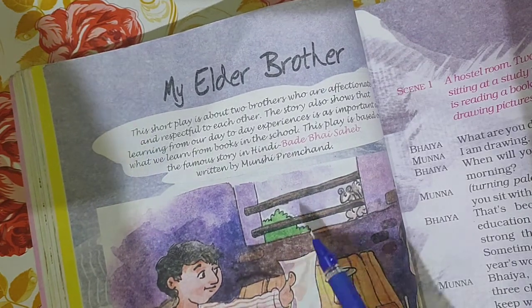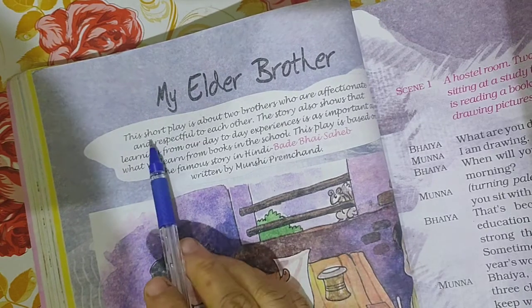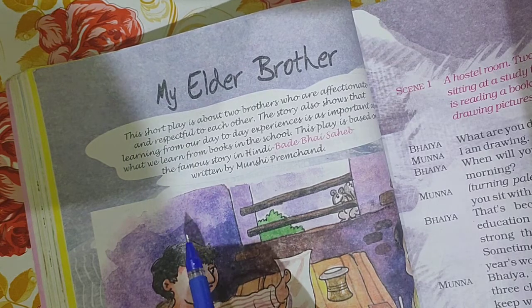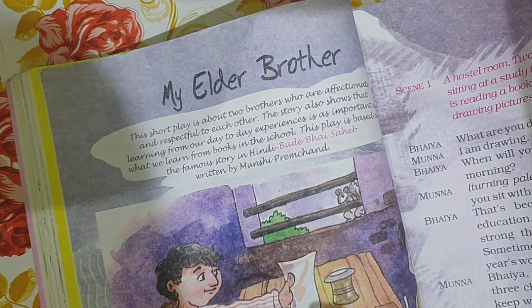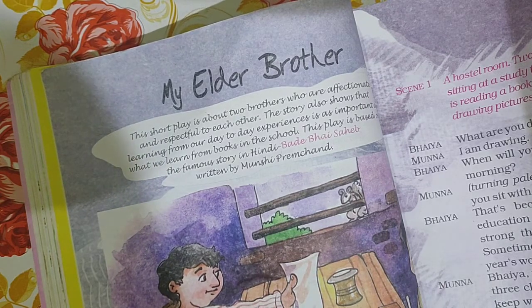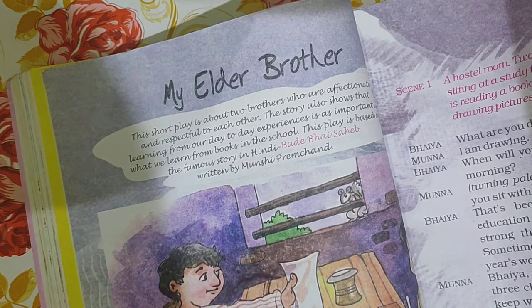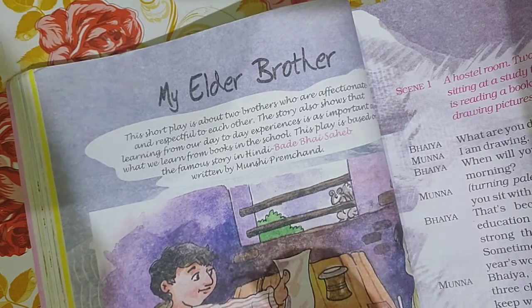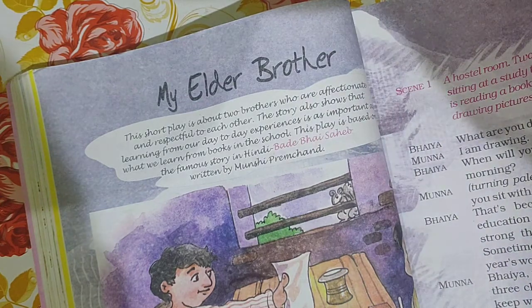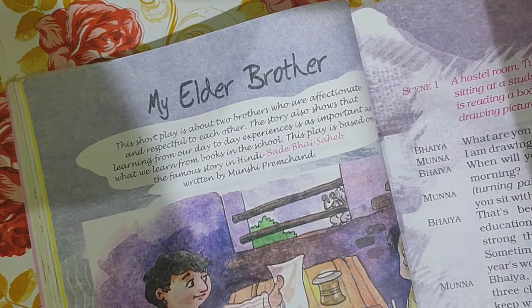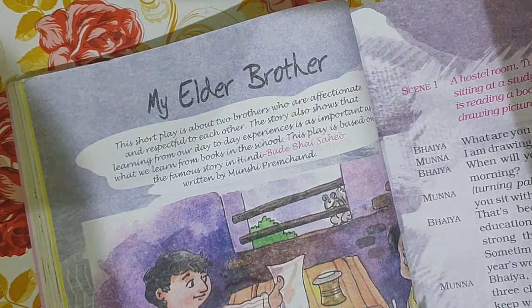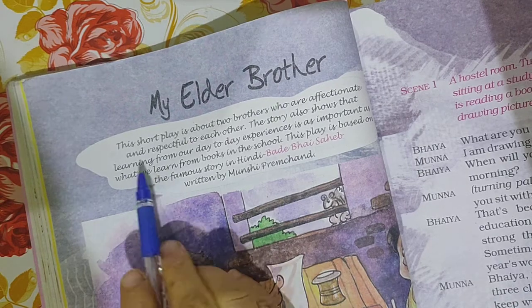Now, what is the story all about? This short play. Now this is not a story, this is a play. Play means you can act, or you can depict this story through play also in your school. Alright, it means you can act in this story. In this story you will be getting scene 1, scene 2, scene 3. In this way you will be getting this chapter, or you can say this story, which is a short play also.